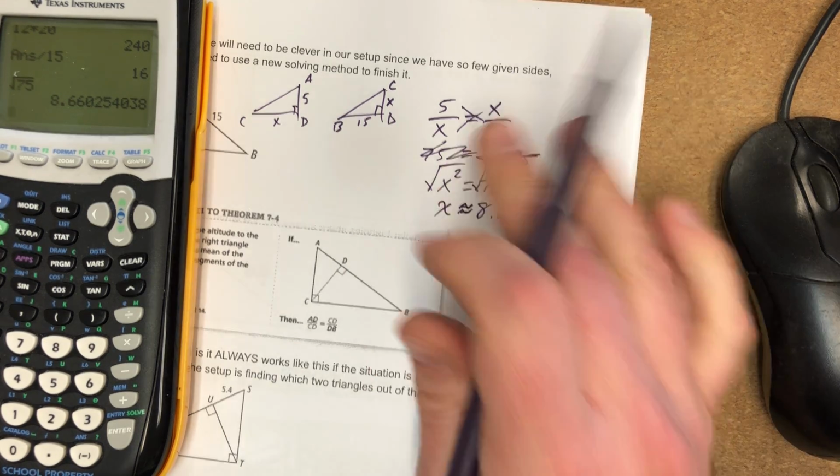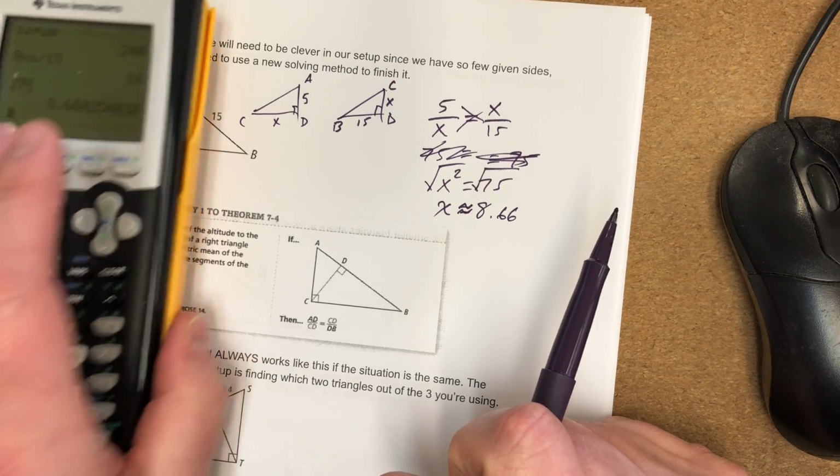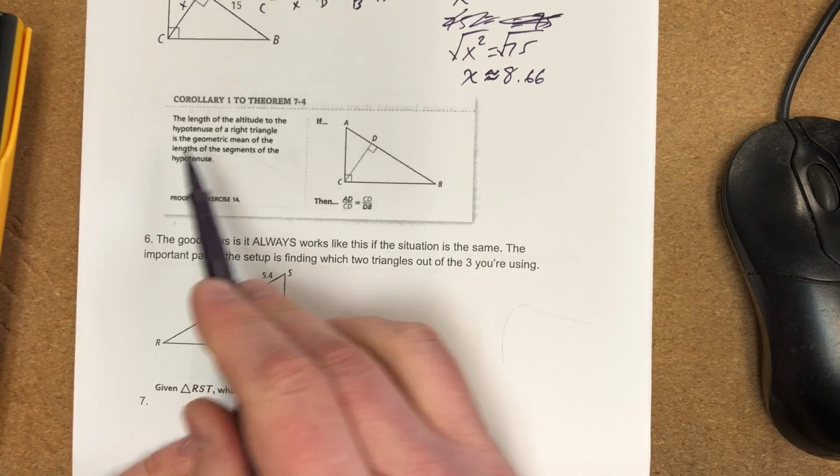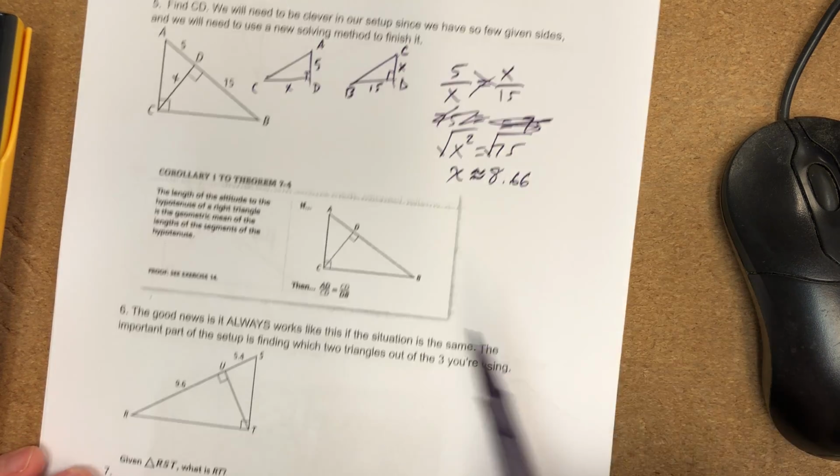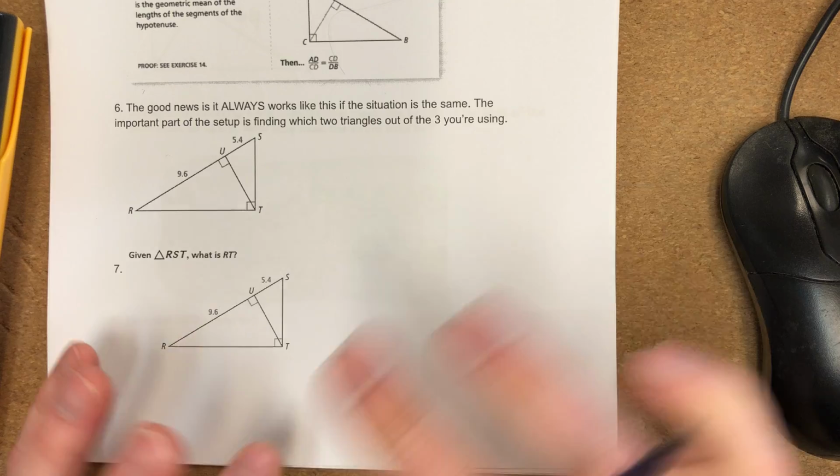But this setup, this is going to be our key, basically for the rest of the problems we're doing today. That's what this theorem is talking about down here. There's something called the geometric mean, and that's what this piece has to do with. So seriously though, it always works like this.